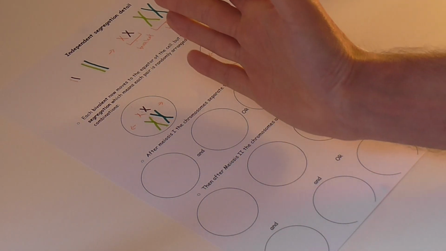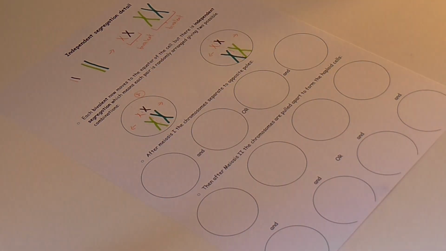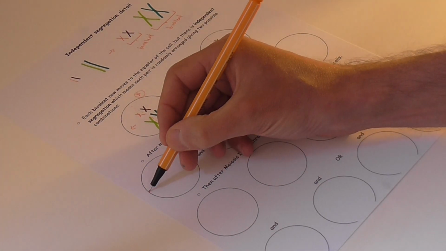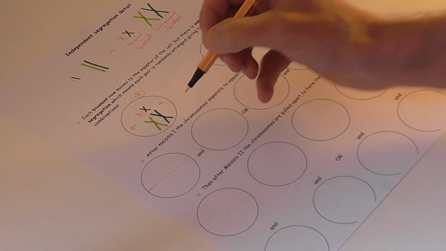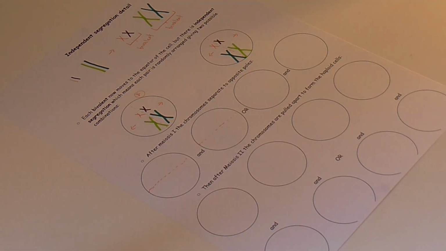So let's look at our first scenario on the left hand side, scenario A. Remember, once we move into the second meiotic division, the spindle fibres arrange themselves at right angles to where they were previously, and so in this case now we're going to have the equator running from left to right.